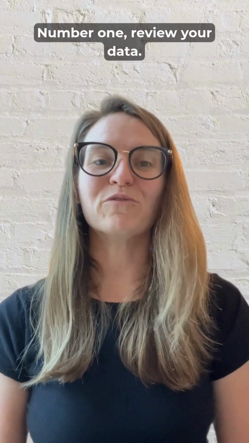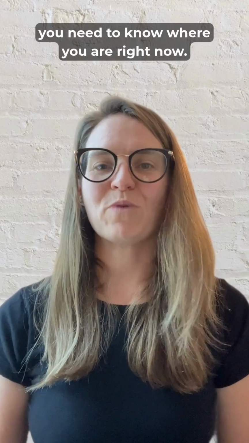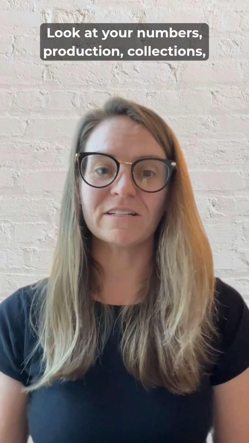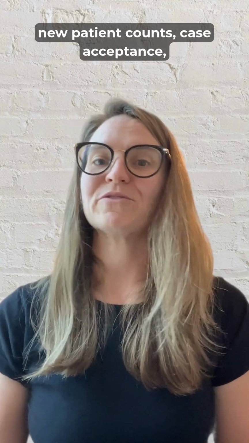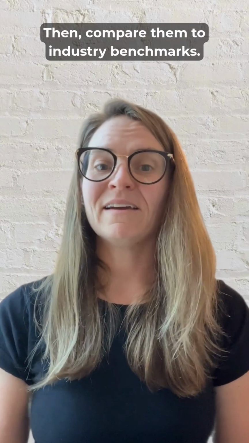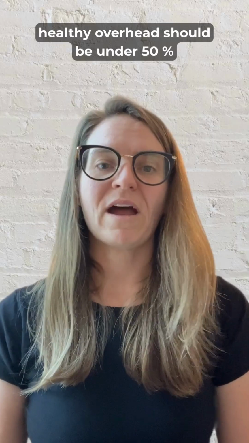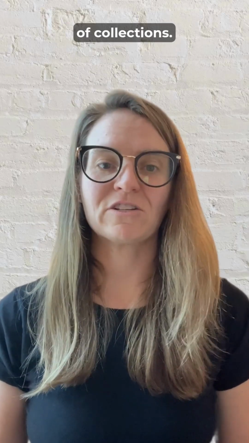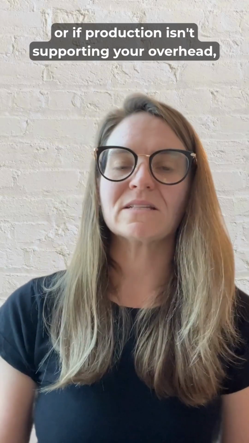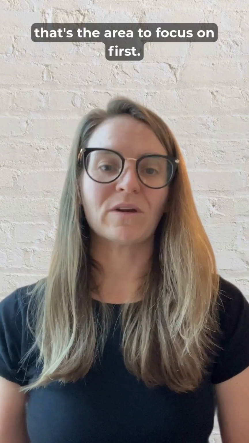Number 1, review your data. Before you set any goals, you need to know where you are right now. Look at your numbers: production, collections, overhead, new patient counts, case acceptance, whatever's most important for your practice. Then, compare them to industry benchmarks. For example, healthy overhead should be under 50% of collections. If you're overpaying in a category like supplies or lab fees, or if production isn't supporting your overhead, that's the area to focus on first.